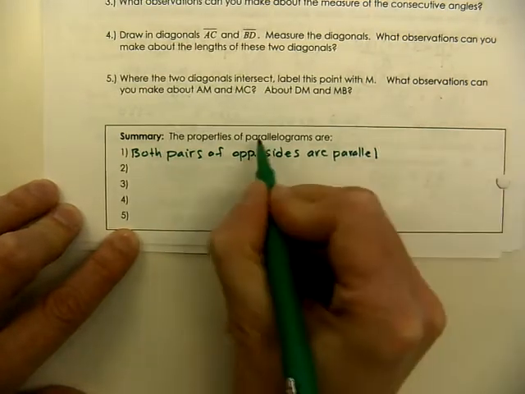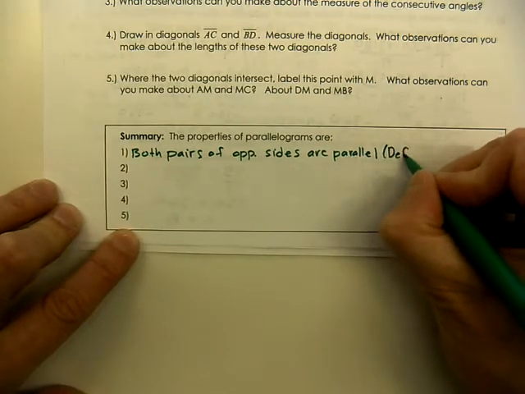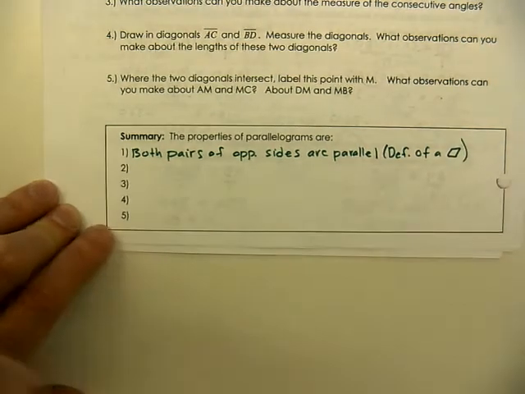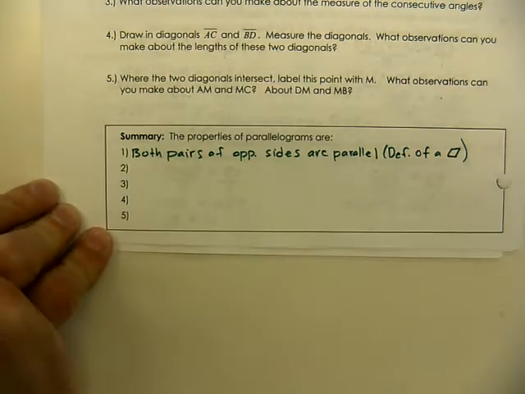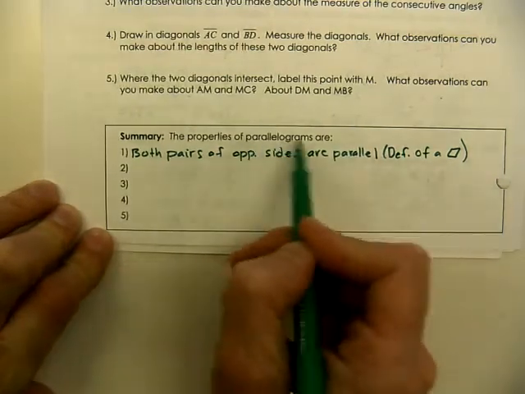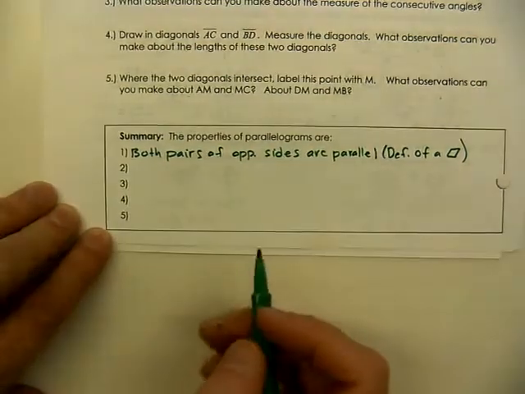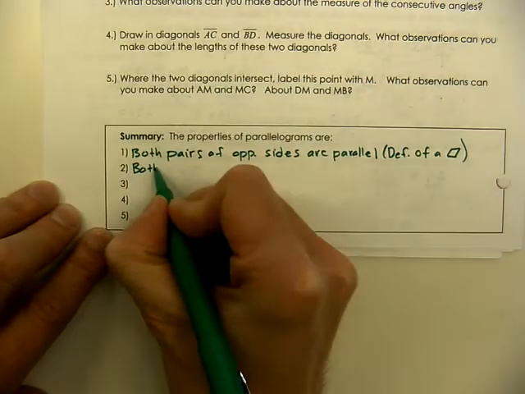Well, that kind of makes sense. It is a parallelogram after all. This is the actual definition of a parallelogram. So that's not something that we measured in the diagram above, but that kind of describes the shape that we're working with. Of course, both pairs of opposite sides are parallel. When we did measure it, we saw that both pairs of opposite sides are congruent.